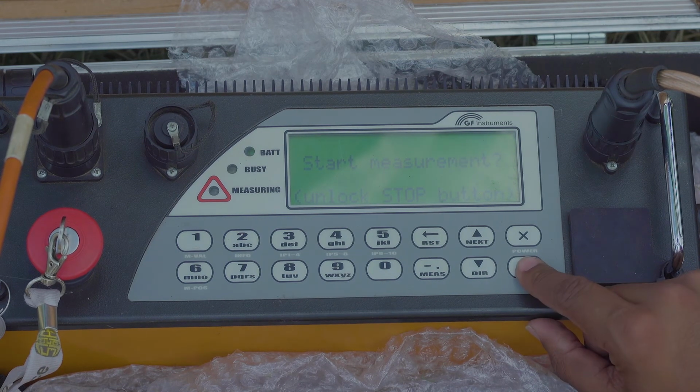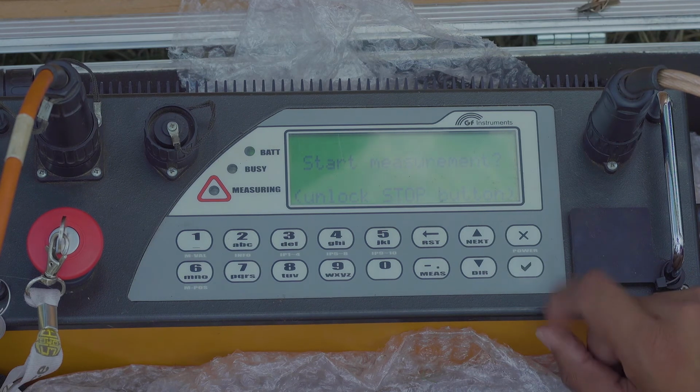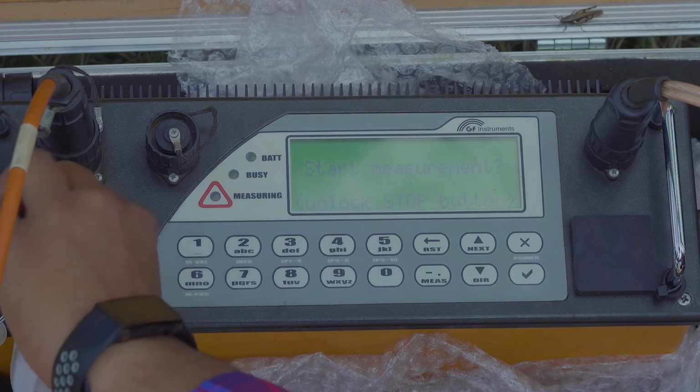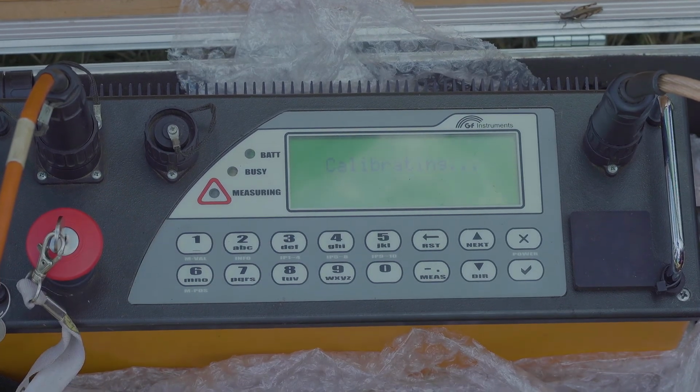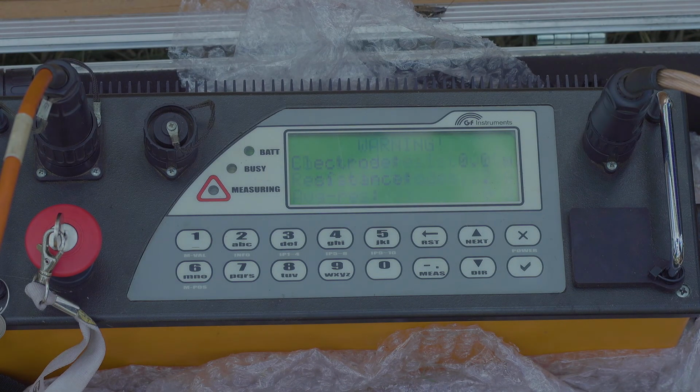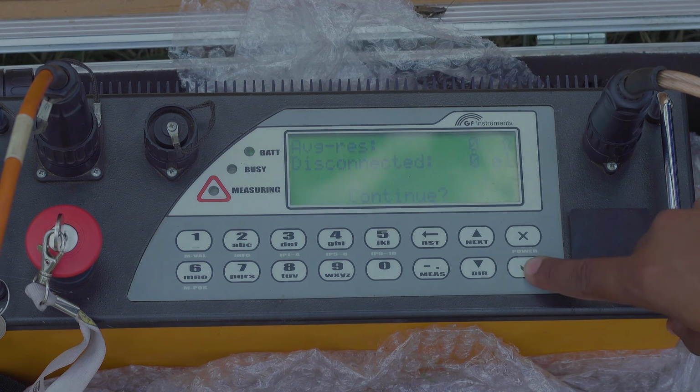From here, we keep our screen as is, and we start the measurement where we unlock the start button. Our equipment now checks the resistivity on each electrode. From here, we will be able to troubleshoot to ensure that the resistivity is sufficient for the measurements to take place. We then continue. From here, our equipment completes its measurements when it sounds off.